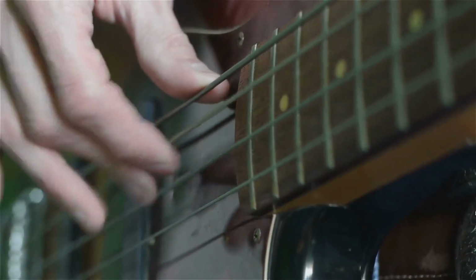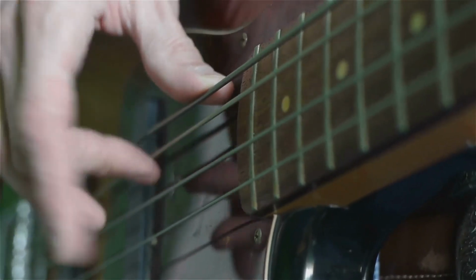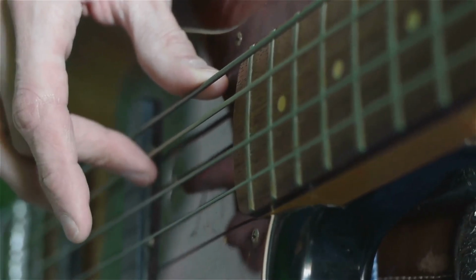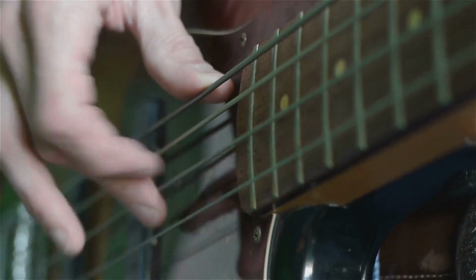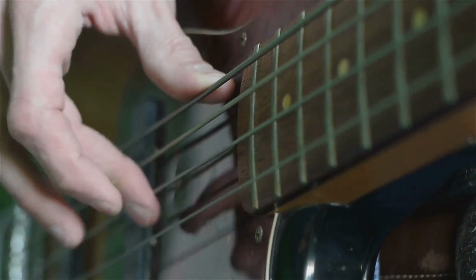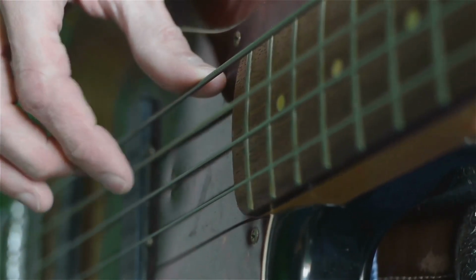As you practice, listen carefully to the sound of each note and strive for a consistent tone. This will not only improve your technique but also enhance your musical ear. Keep practicing regularly and you'll see significant progress in your guitar playing skills.